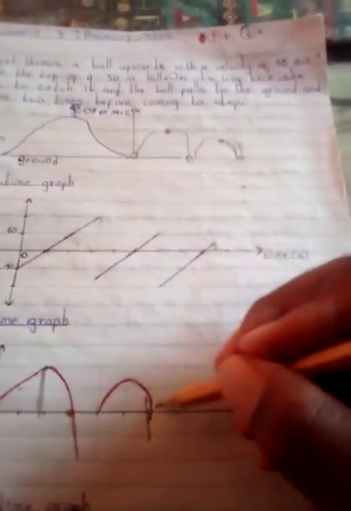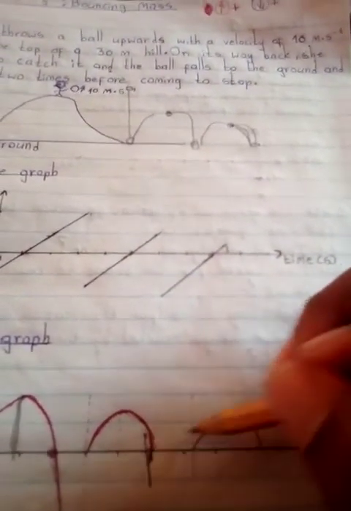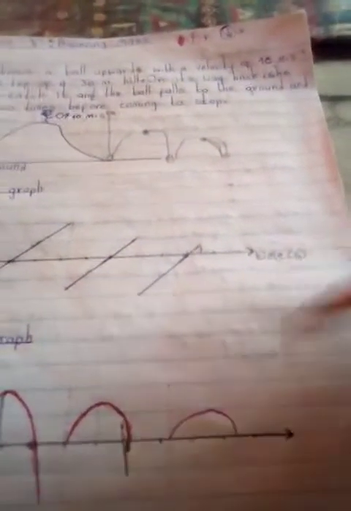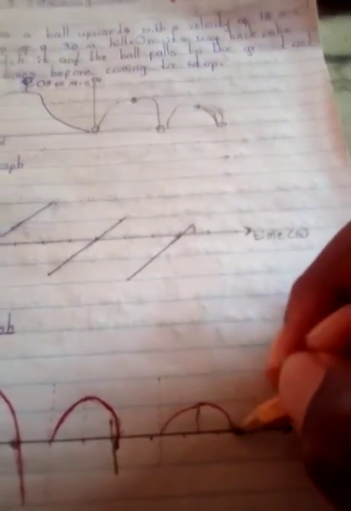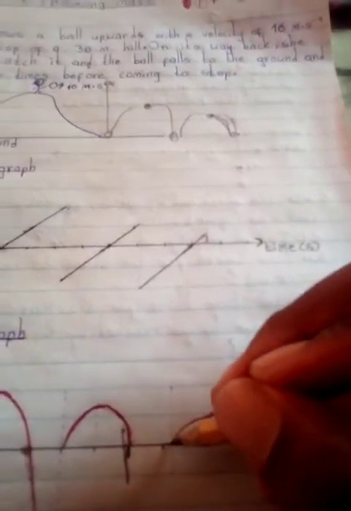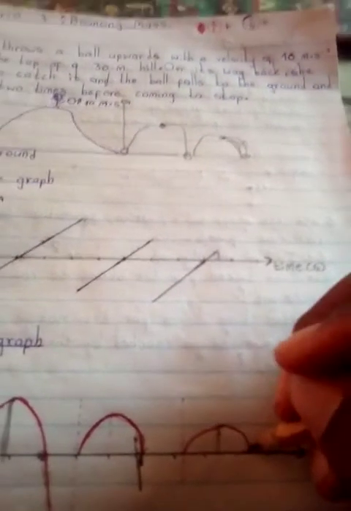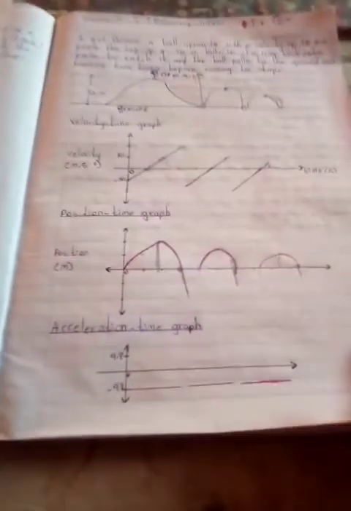Like this is the time it takes to be on the ground. You take the time here, you minus the time here, you'll see how long it takes this ball to be on the ground before bouncing again. And this is the time it reached its maximum height. This is the time where it bounced. This is the position where it bounced here, and then it will also start experiencing negative displacement, and that's it. Let's talk about the acceleration time graph here.